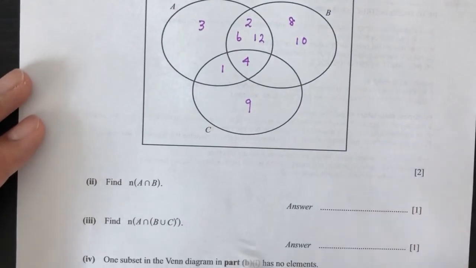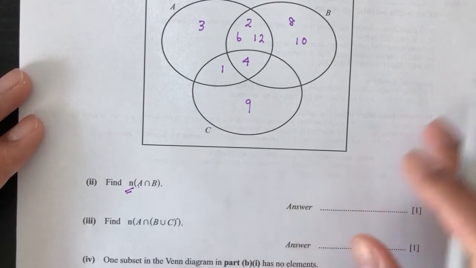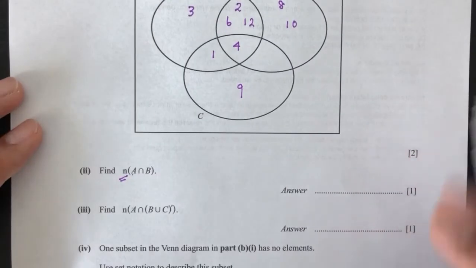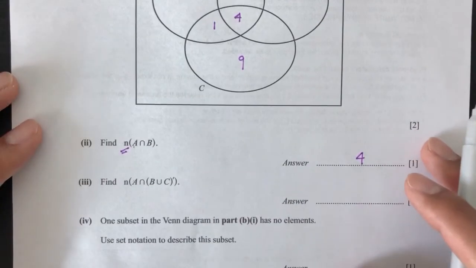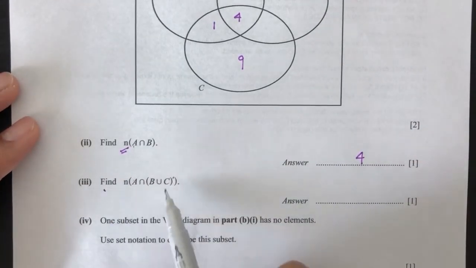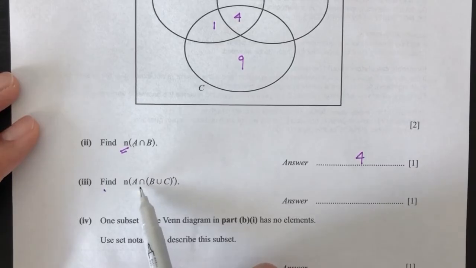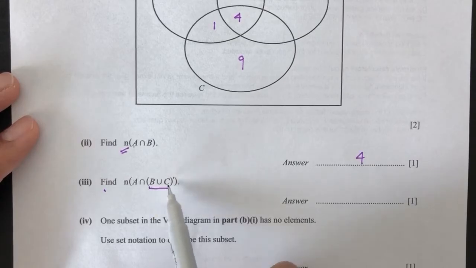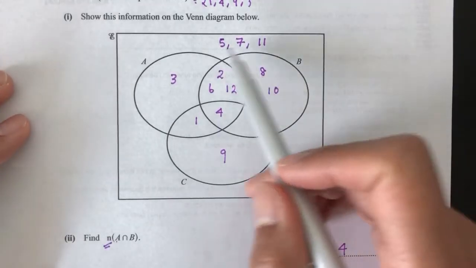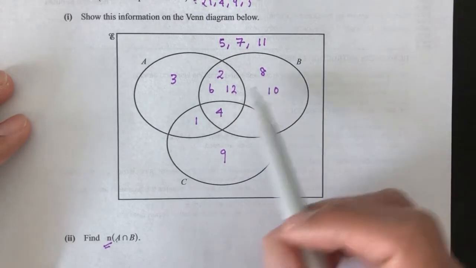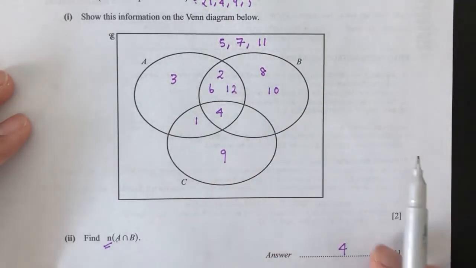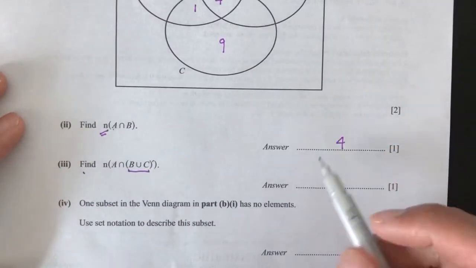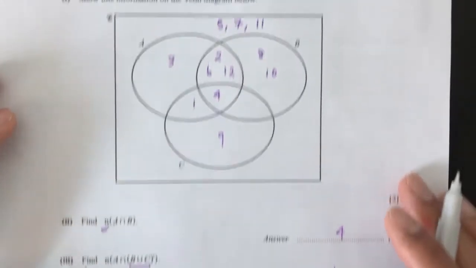Now moving on to part 2. Find the number of A intersection B. That will be this set here. 1, 2, 3, 4. So your answer is 4. Now for the next part, the number of A intersection (B union C)'. So let's first do this one. What is (B union C)'? So (B union C)' will be outside of these two, and then A intersection will be only this one. So your answer will be only 1, which is 3.